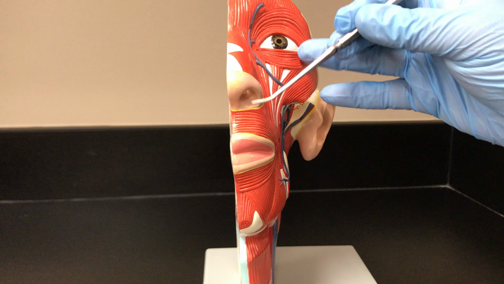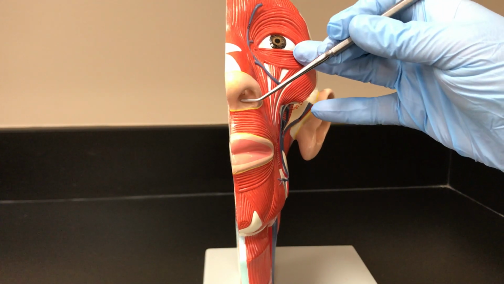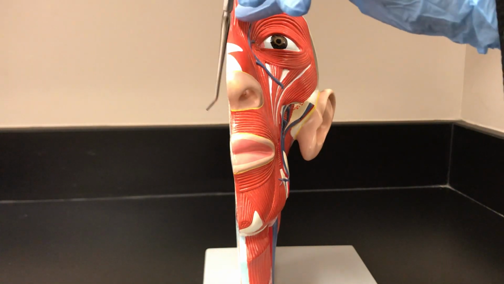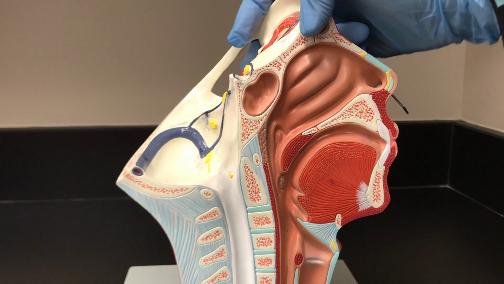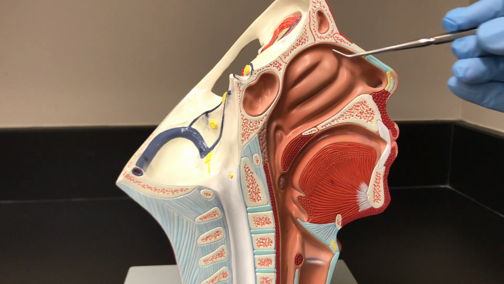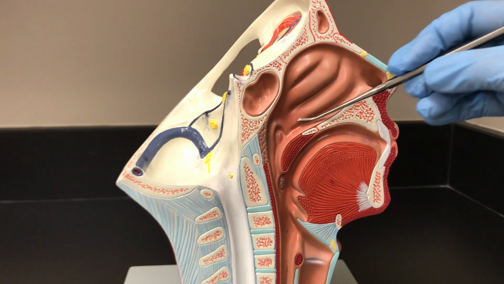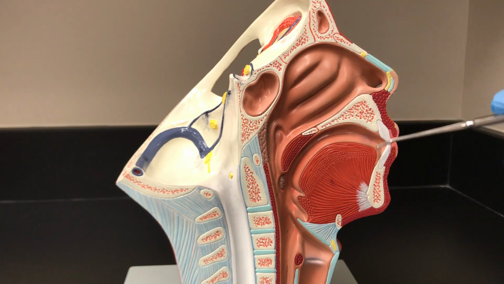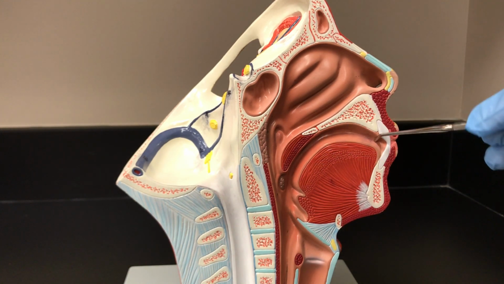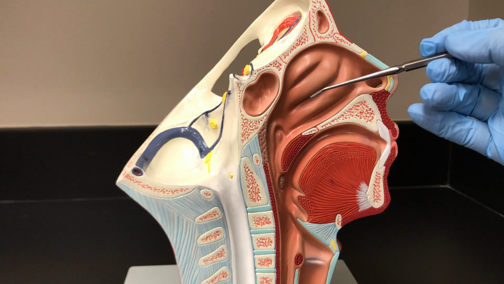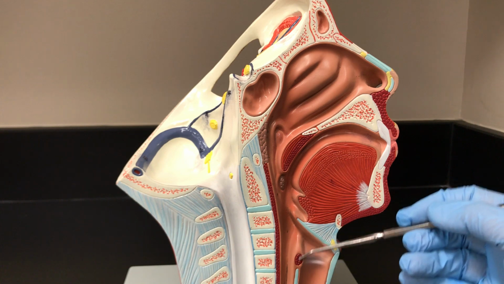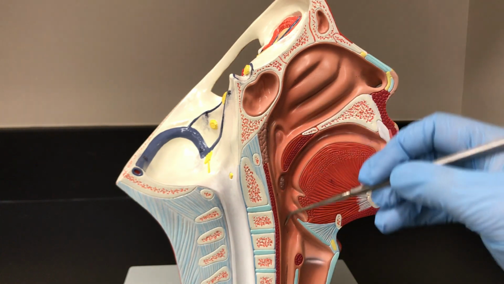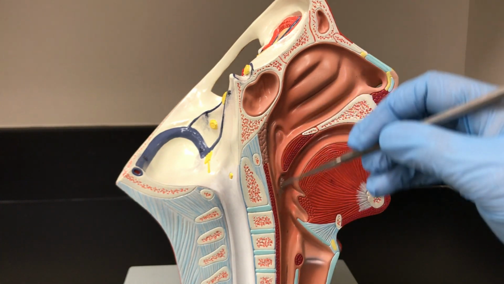And here we have nares, or nostrils, and of course we have right and left nostrils. When we look behind the nose, we have a cavity. We will call this cavity the nasal cavity. And we have the tongue, and we have the oral cavity, and behind the nasal cavity and oral cavity, we have the larynx here. Behind the larynx we have the pharynx all the way down.